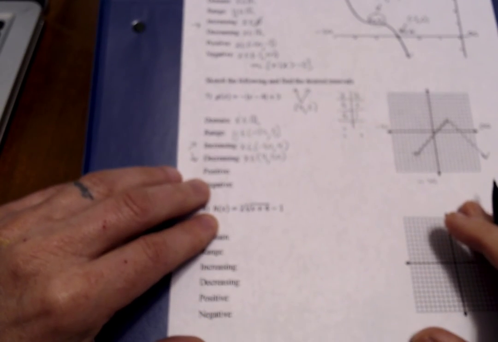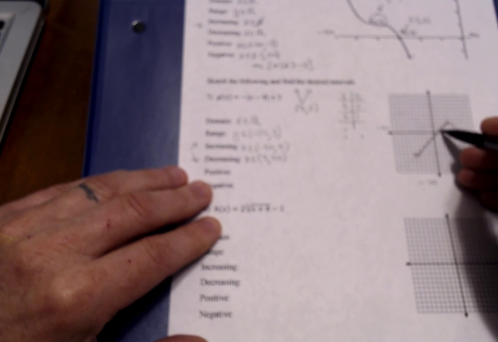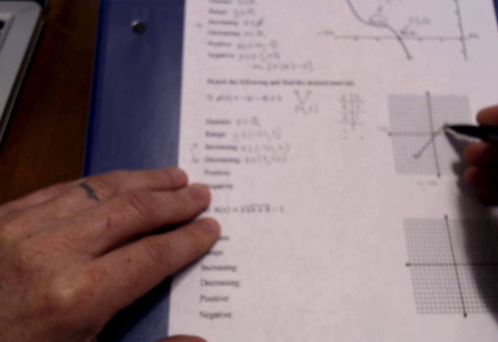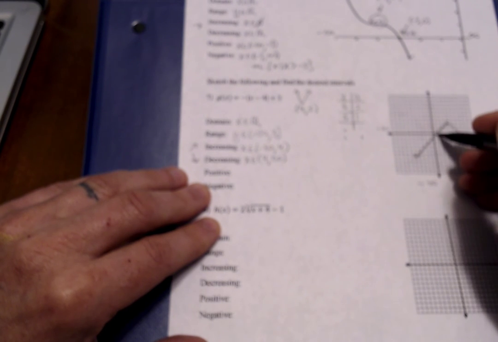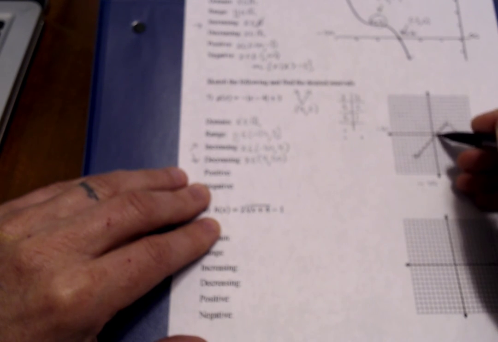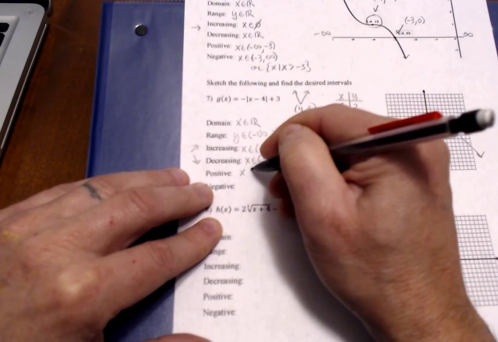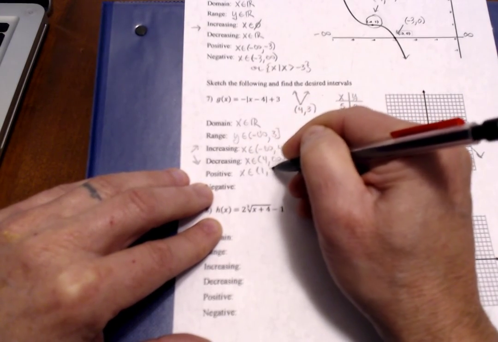Is it ever above the x-axis? Well, this is where it'd be important to find the x-intercepts, which is what I did by just continuing to graph that table or that pattern, and that was from 1 to 7. 1, 2, 3, 4, 5, 6, 7. From 1 to 7, it's above the x-axis.